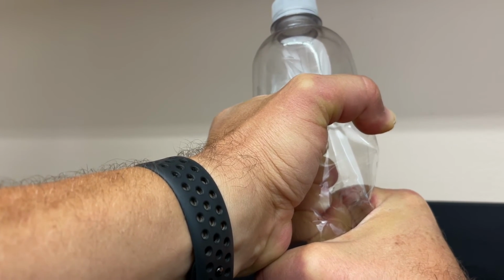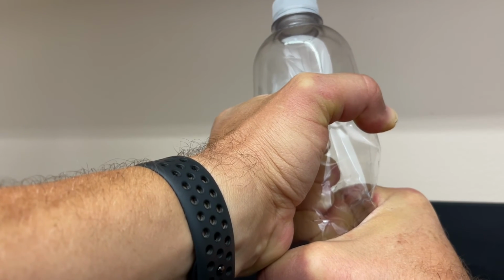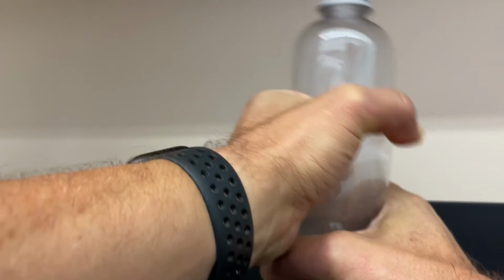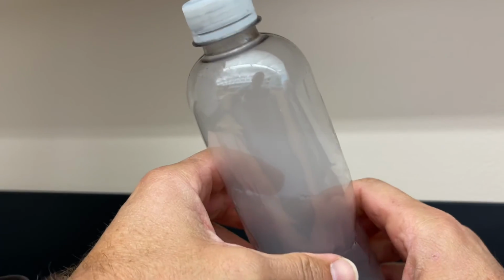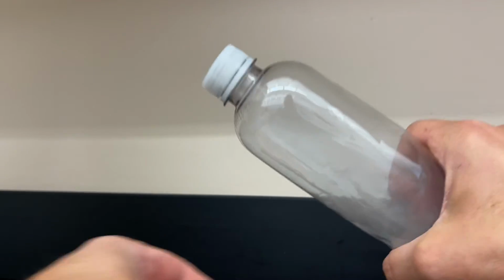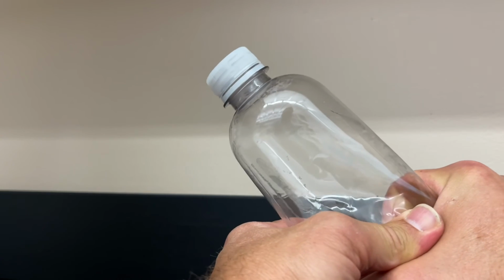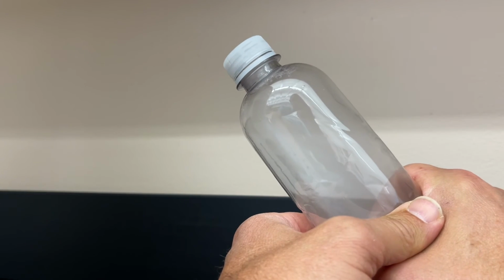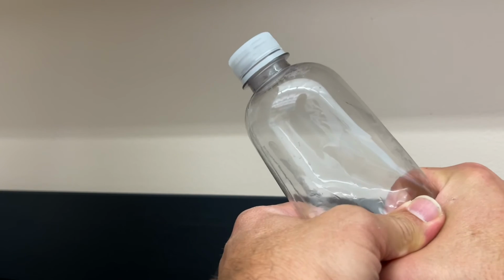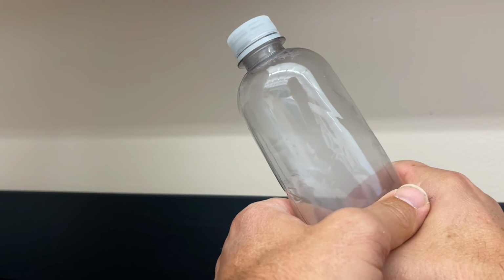And low pressure is rising air, and as air rises, it expands, it cools, and when it cools to the dew point, you get a cloud. And I don't know how well you can see this or not, but there's a cloud in here. When I squeeze it, high pressure, the cloud disappears. When I let go, low pressure, it reappears. So high pressure, low pressure.